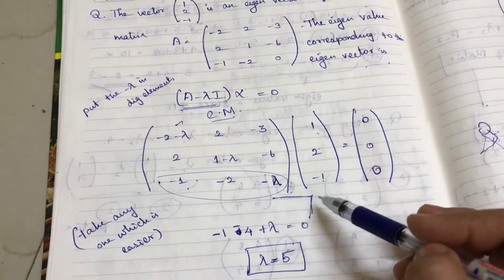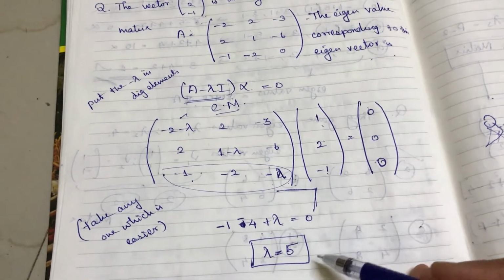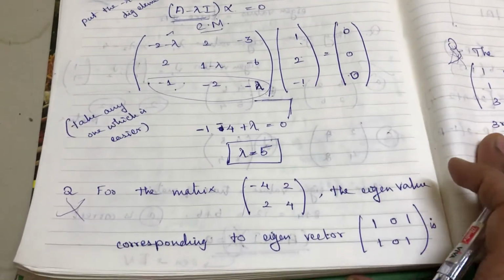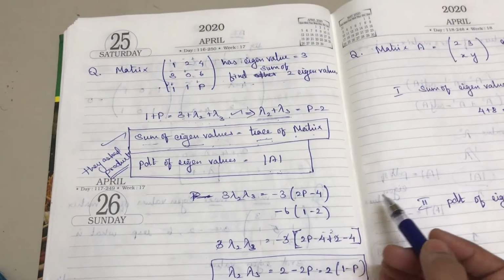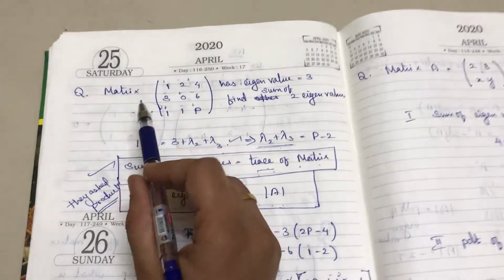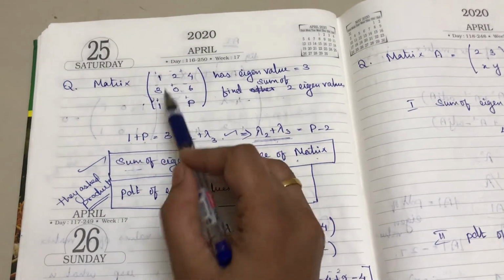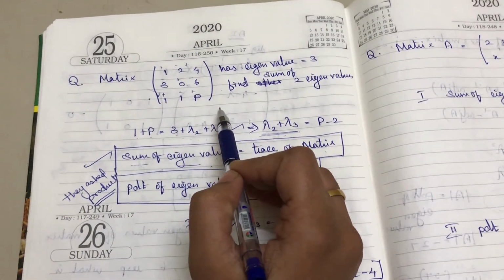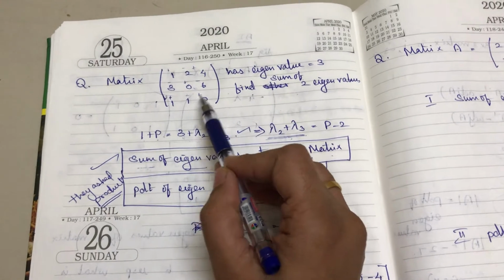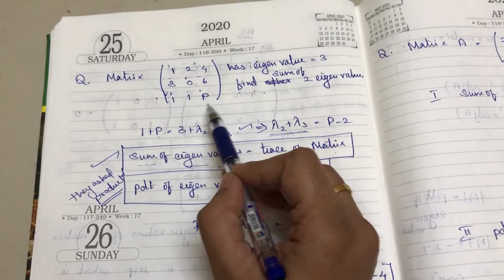They have given only one vector and we need to find the other thing. It is dead easy, right? Okay. Let's go to the next sum. They have given one matrix, a 3 by 3 matrix. But here they have given one variable, and we don't know its value.